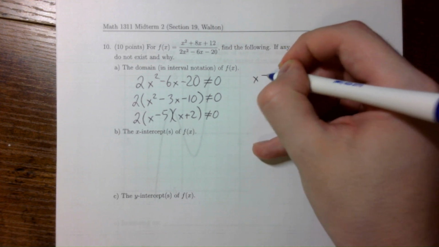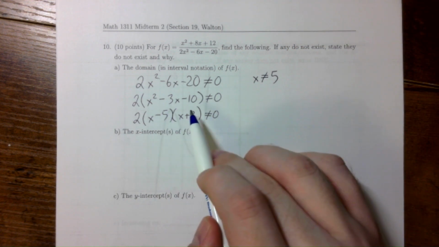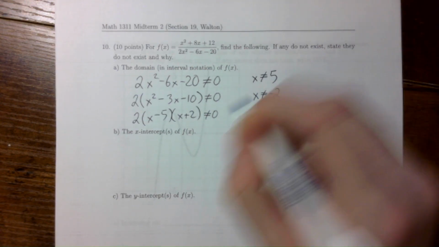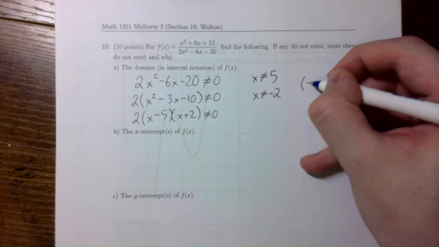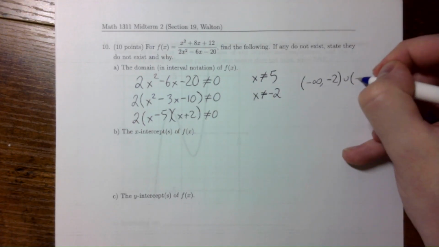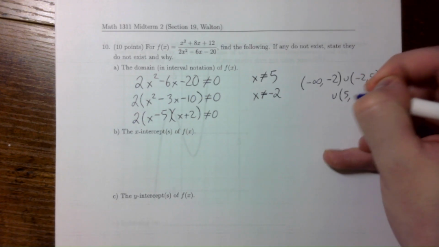So this tells us that x cannot be 5 because we can't have this first piece become 0. And we also have x cannot be negative 2 because I need this piece to not be 0. So in interval notation, it's minus infinity to minus 2, together with minus 2 to 5, together with 5 to infinity.